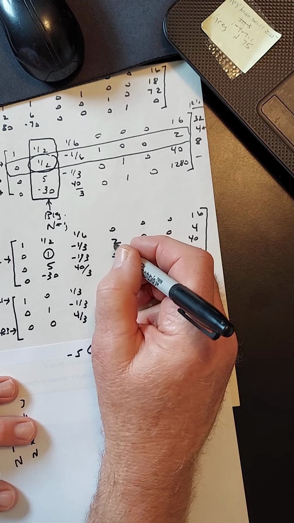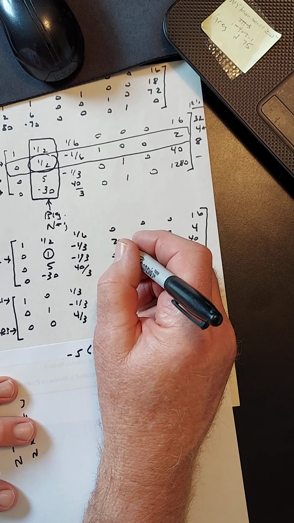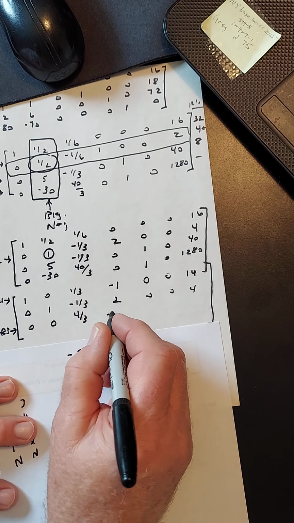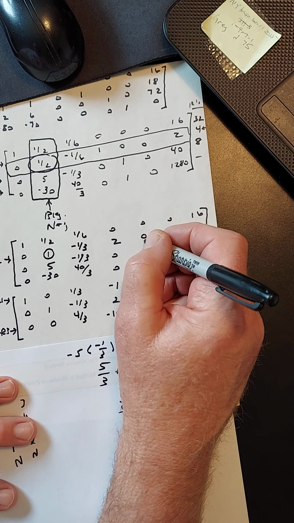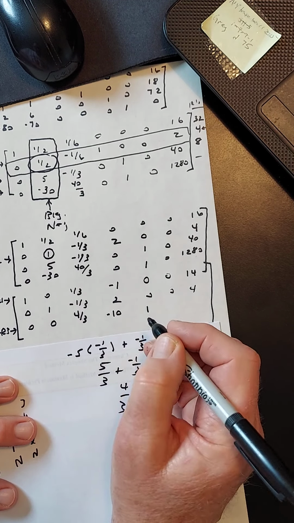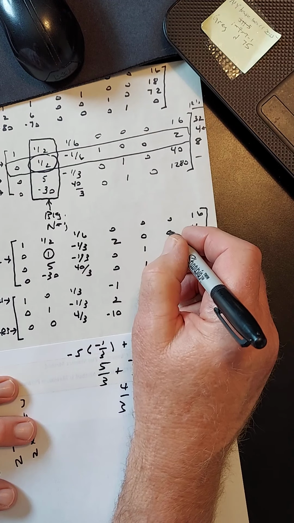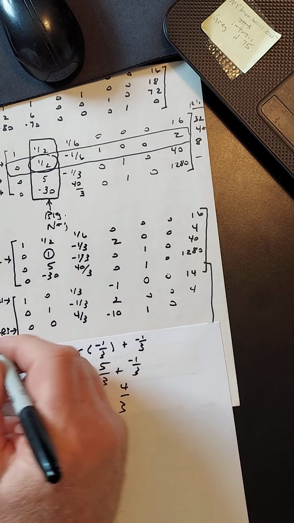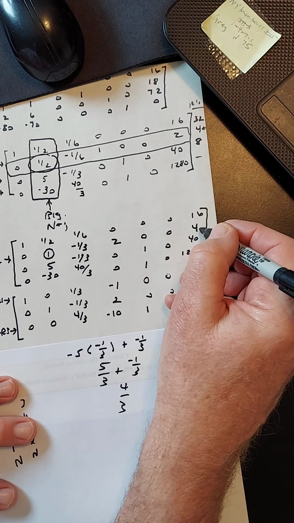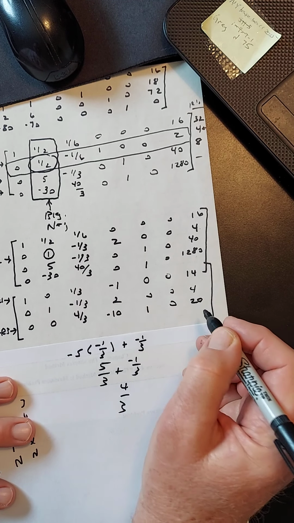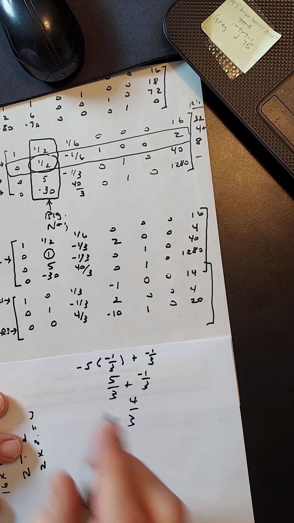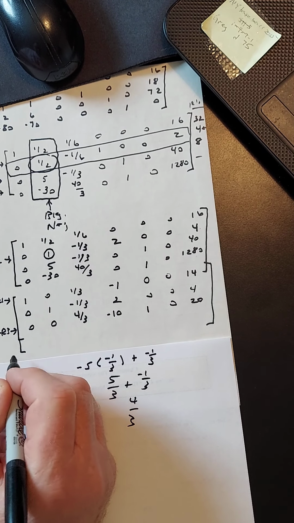Now I'm going to take -5 times 2, that's -10, plus 0 is -10. That was easy. -5 times 0 is 0, plus 1 is 1. -5 times 0 is 0, plus 0 is 0. And -5 times 4 is -20. -20 and 40 is +20. Okay, need to extend that down a little bit.